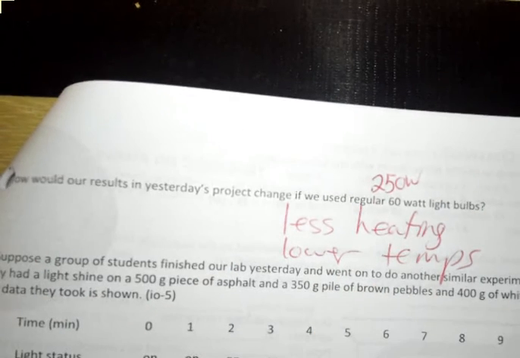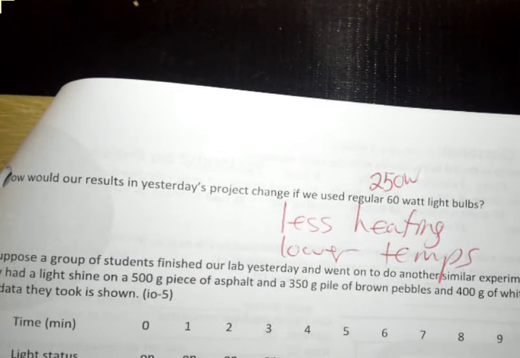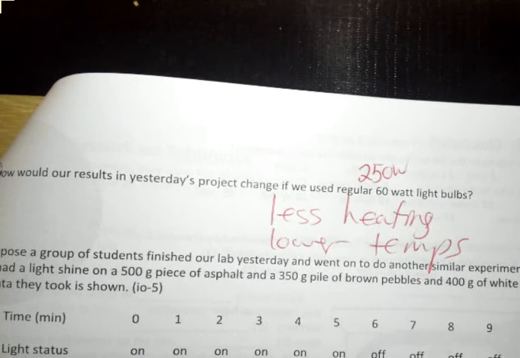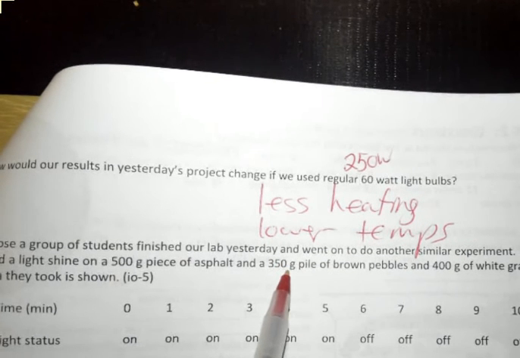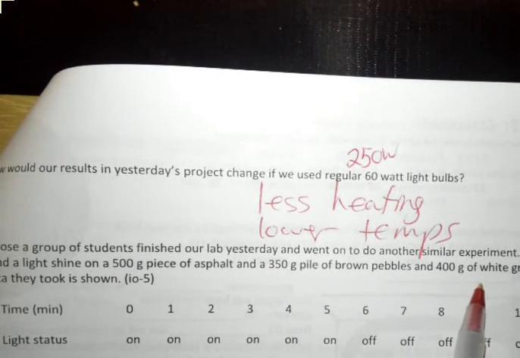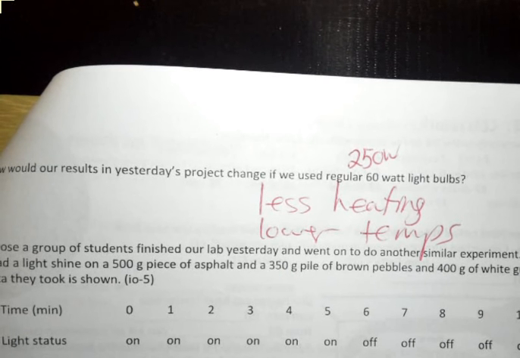Number 4. Suppose a group of students finished our lab yesterday and then went on to do another similar experiment. They had the light shine on a 50-gram piece of asphalt, a 350-gram pile of brown pebbles, and a 400-gram pile of white gravel. The data they took is shown. So lots and lots of data. Some of this data is irrelevant and can be skipped, omitted.